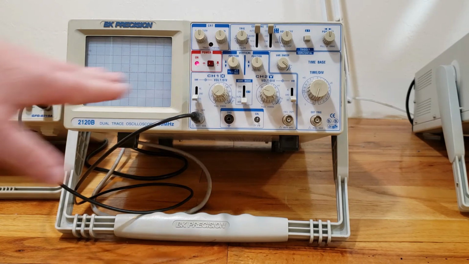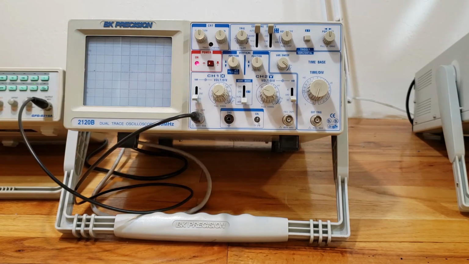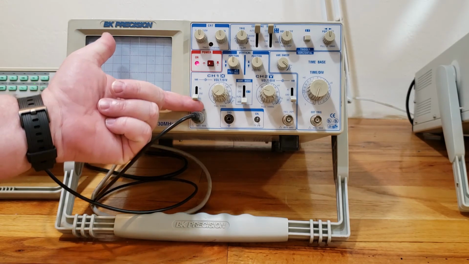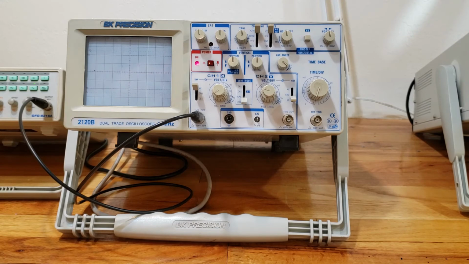Next thing is, bottom row here, the 3-position switch for channel 1, the AC ground DC switch. We're going to switch that to the upmost position, on AC rather.